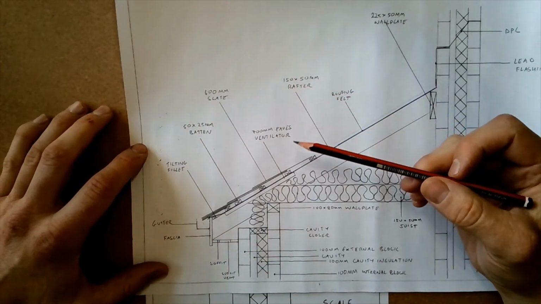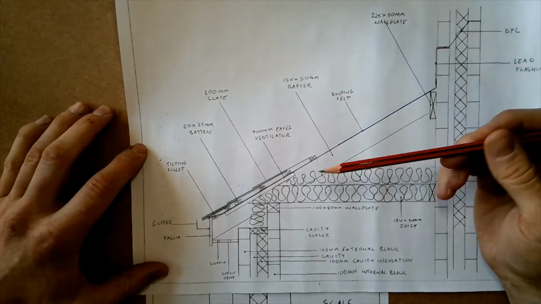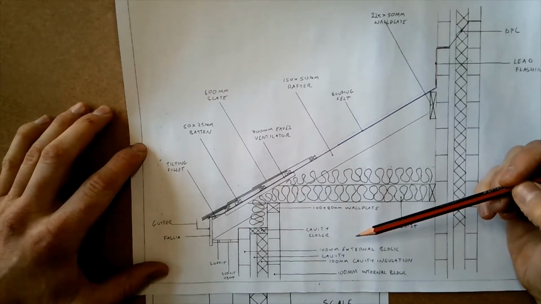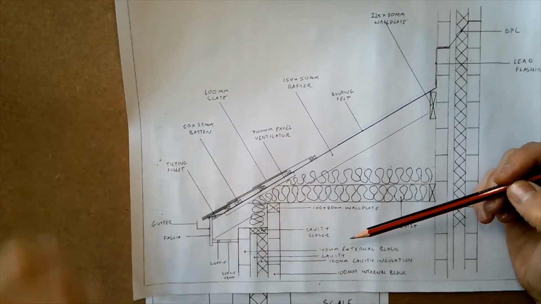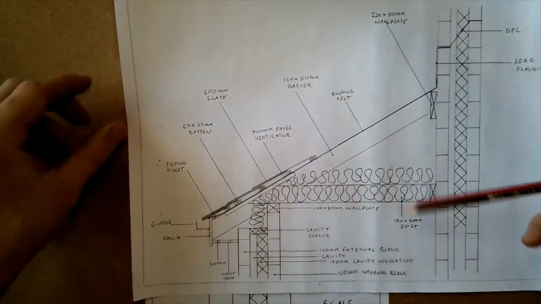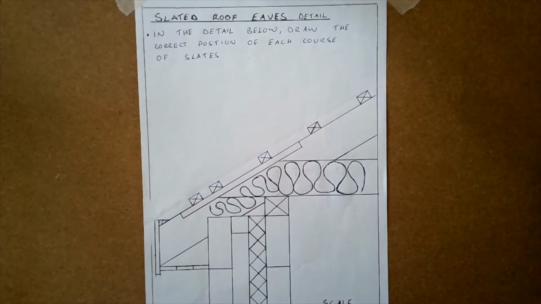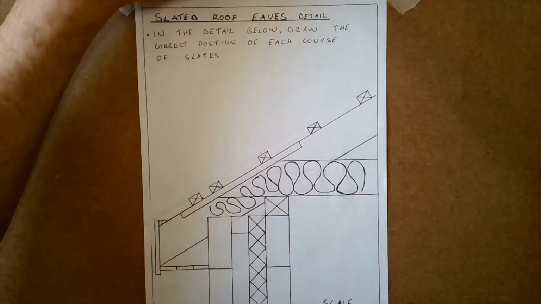It also comes at a stage where you're at least half or more of the way through this drawing, and that's where confusion can occur as well, and it can ruin your drawing. So rather than starting this one from scratch, I find it's always a great idea to do a practice run on drawing slates. In this worksheet, I have a drawing at a scale of 1:5.